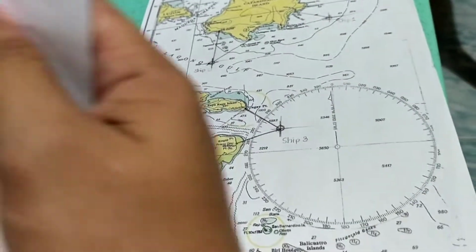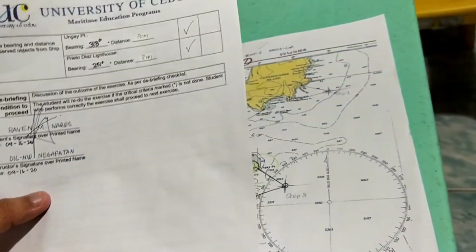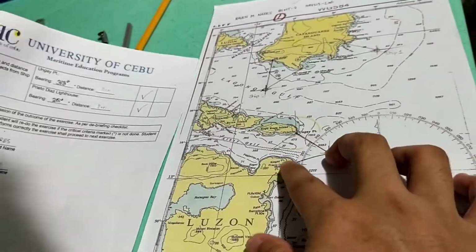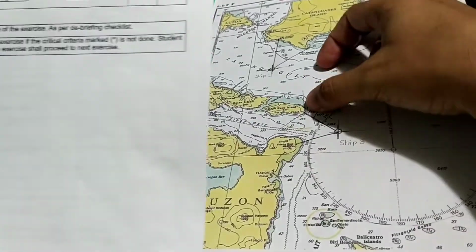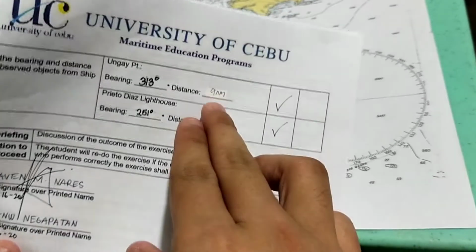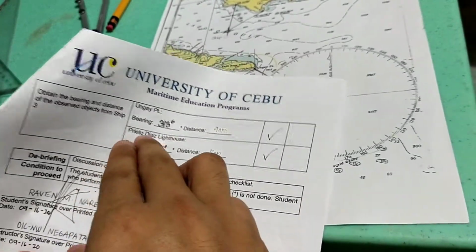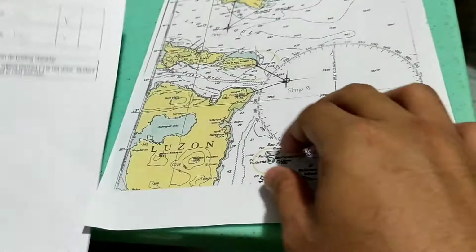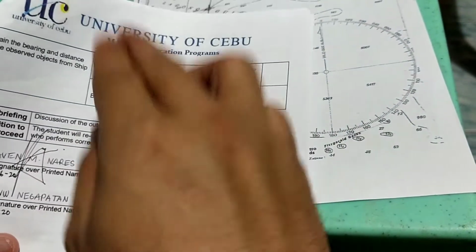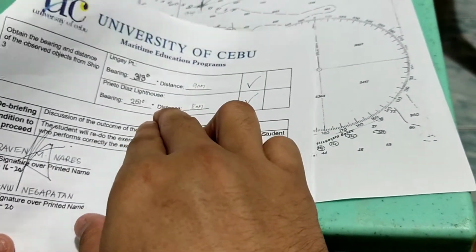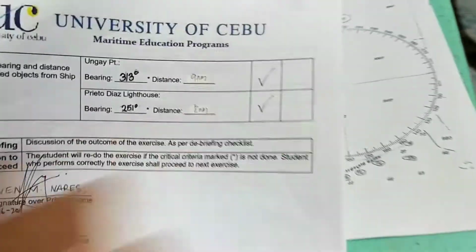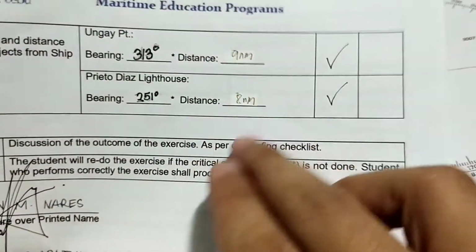Ship 3 is Ungay Point. Here is our Ungay Point. Our bearing is 313 degrees, and the distance is 9 nautical miles. Prieto Diaz Lighthouse. Our bearing for Prieto Diaz Lighthouse is 251 degrees, and distance is 8 nautical miles.